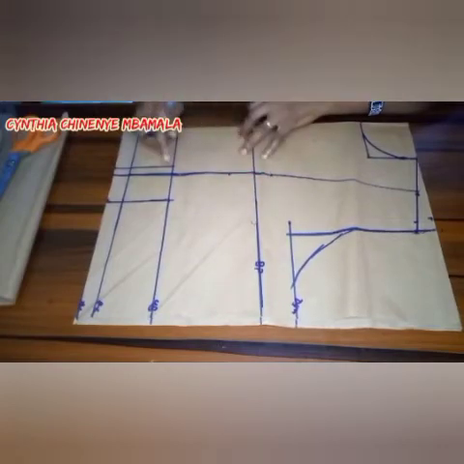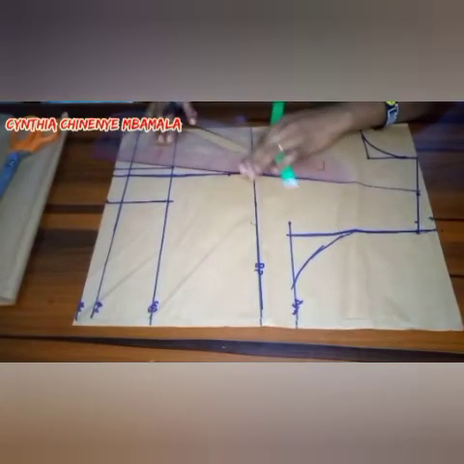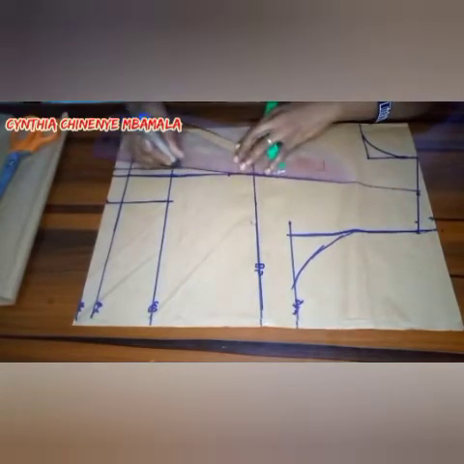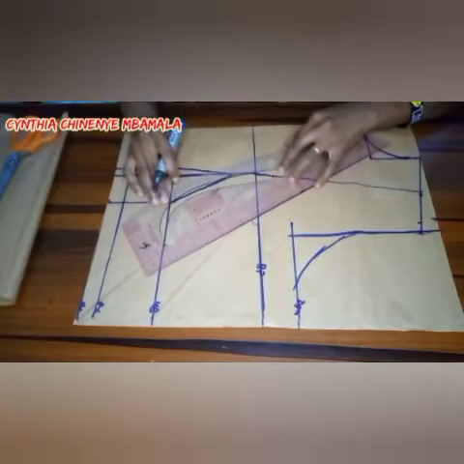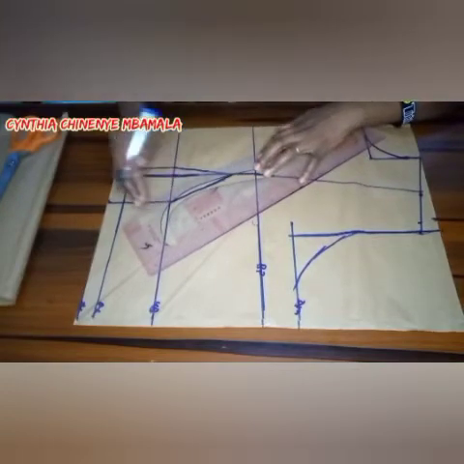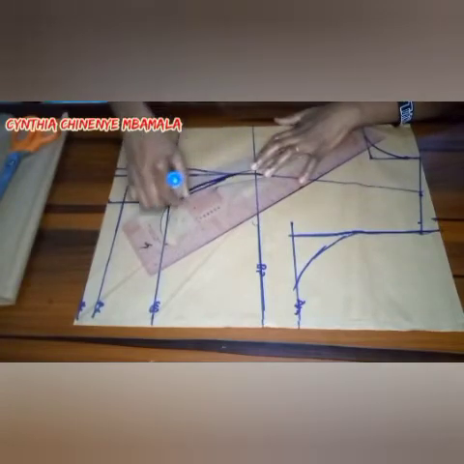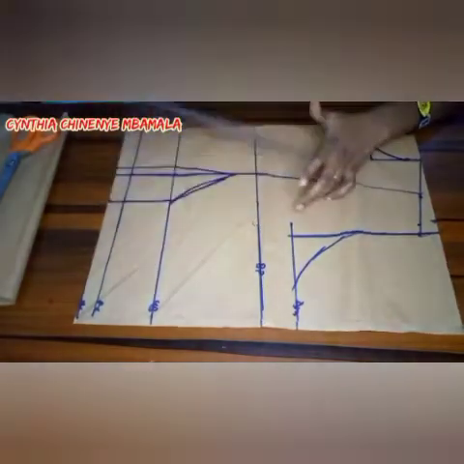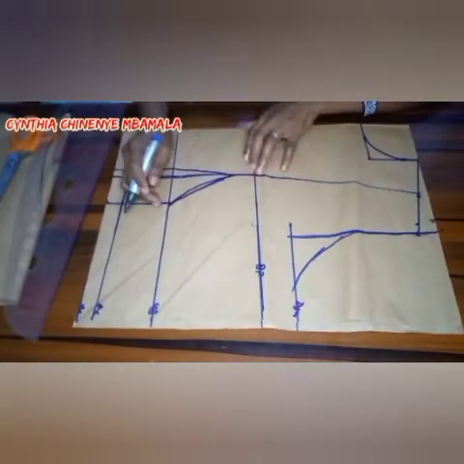So I'm going to connect my bustier. Let's connect together. I connected it here, and then same with my French curve, the curved area. You just check the one that works best for you. Let's connect and see how it looks. I think this one is better. It gives you that curvy shape.